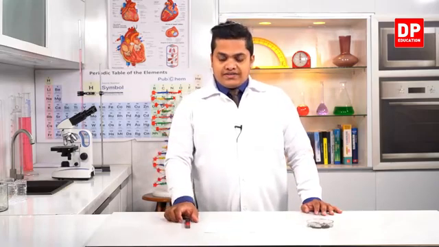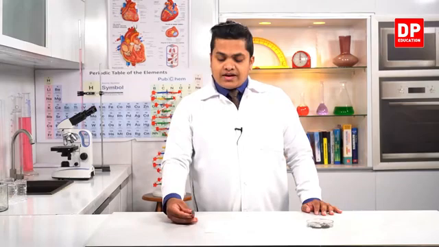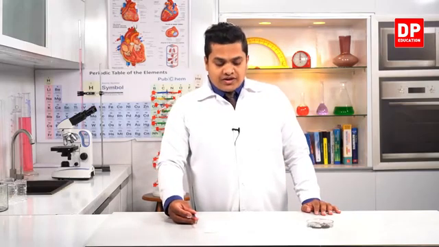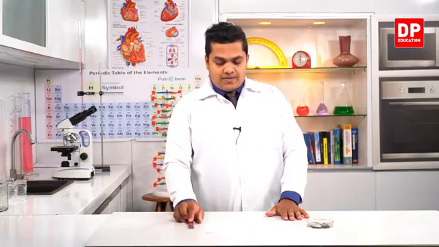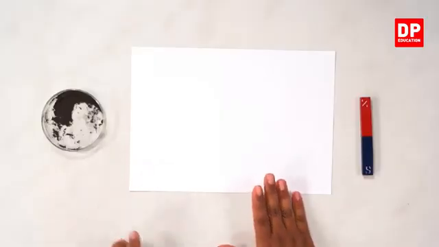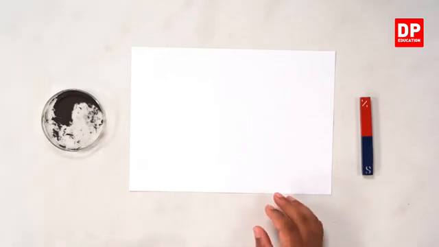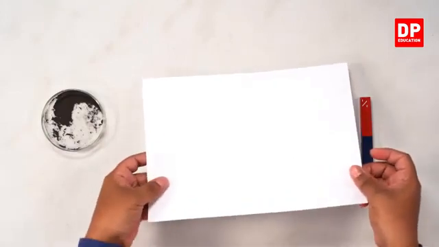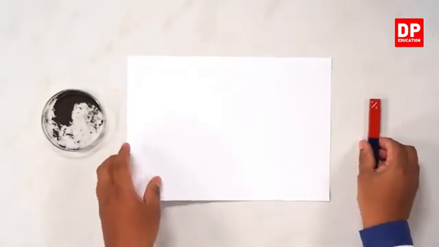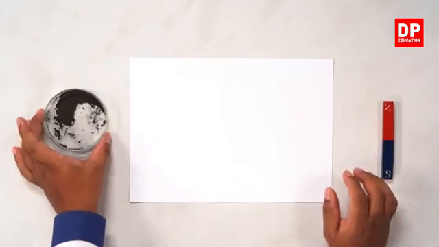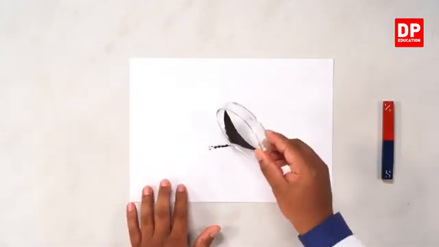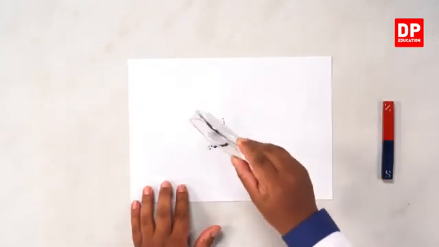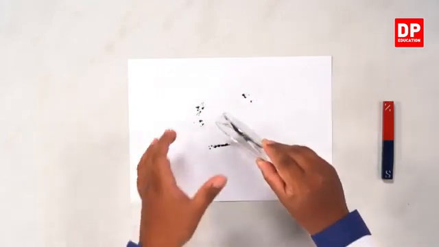So let us investigate the area which the magnetism is going to spread in this activity. Here we'll be needing a bar magnet, a white color paper, and some iron filings or some iron powder. Now what we have to do is, I'm going to take this A4 sheet and first of all add some iron filings onto this paper.